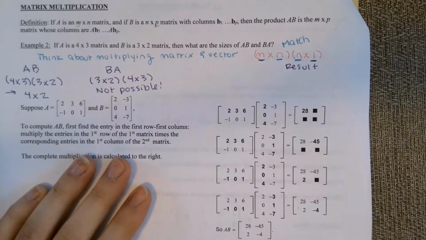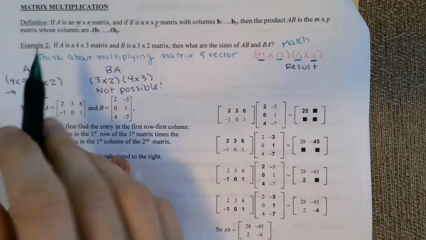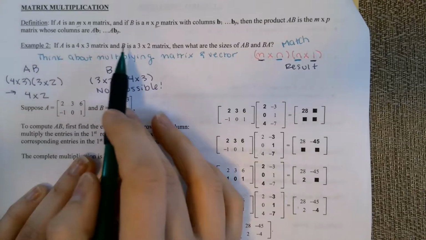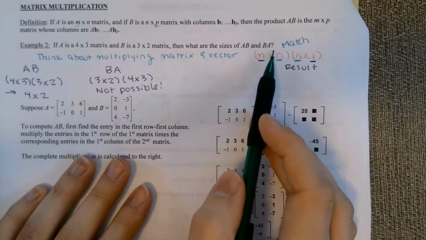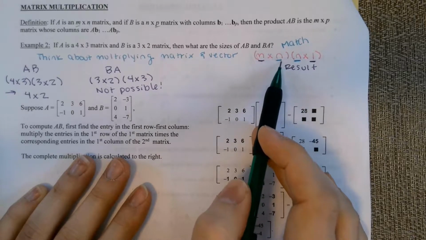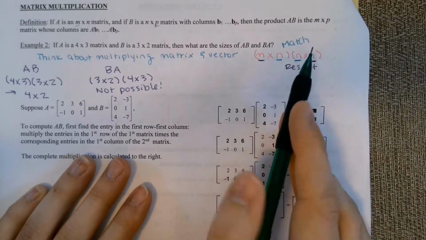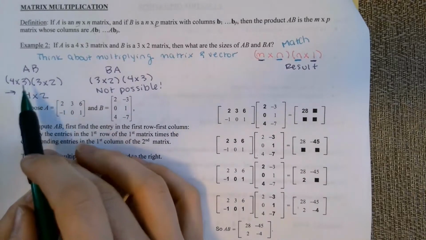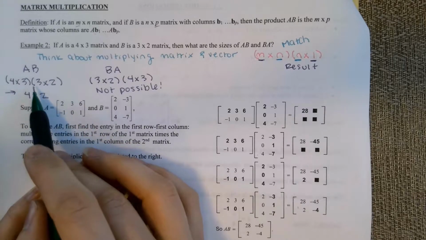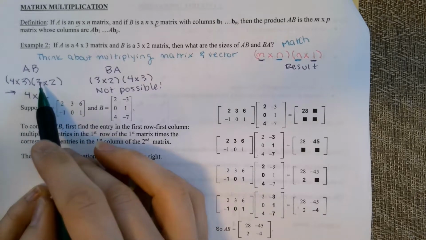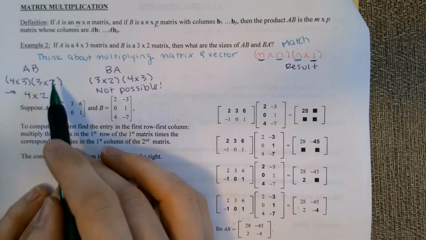Okay, so let's just think about this in a couple ways. First, if A is 4 by 3 and B is 3 by 2, what are the sizes of AB and BA? Remember that the number of columns of A has to match the number of rows of B if we're multiplying A times B. So here you can see that A is a 4 by 3, B is a 3 by 2. The insides match perfectly, so I will get a 4 by 2 matrix.